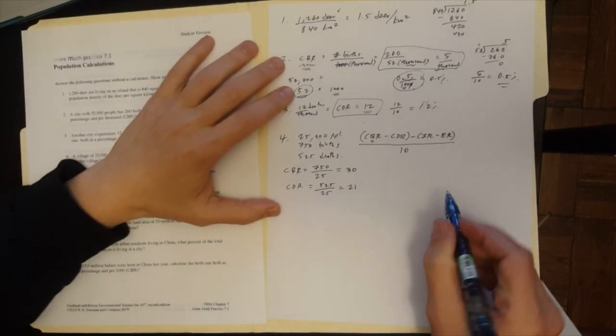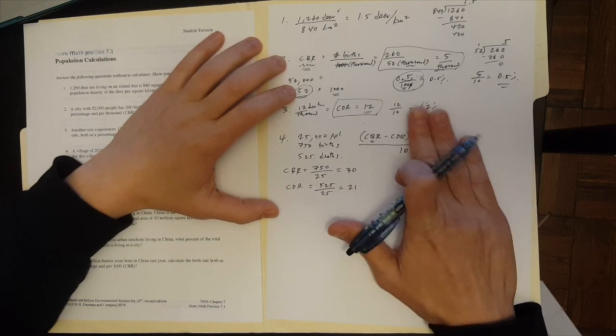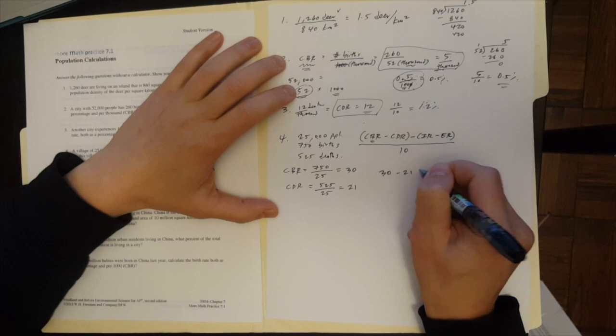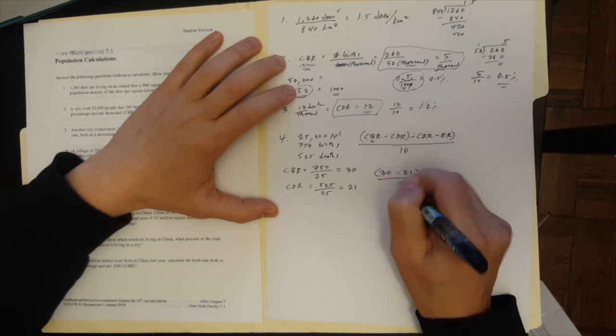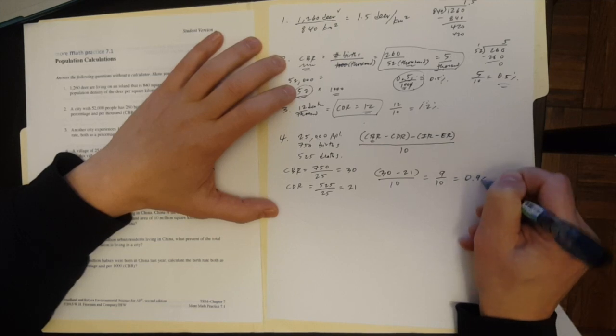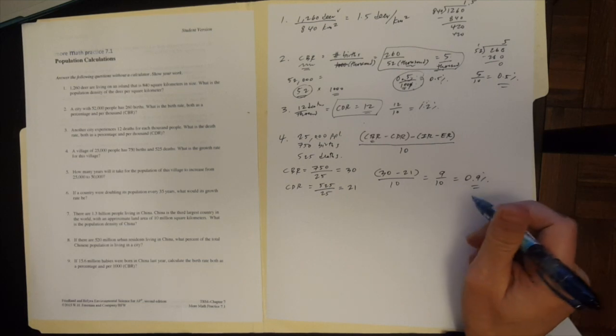So now we plug it in to this part of our formula because we don't have any migration. So 30 minus 21, okay, divided by 10. So that's 9 divided by 10, which is 0.9%. So this is the growth rate for this country.